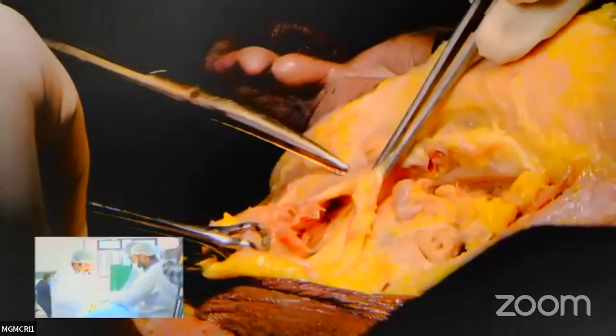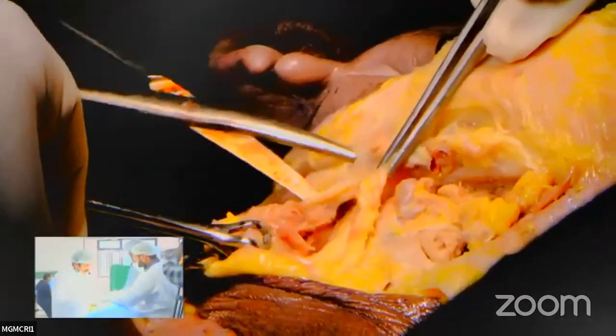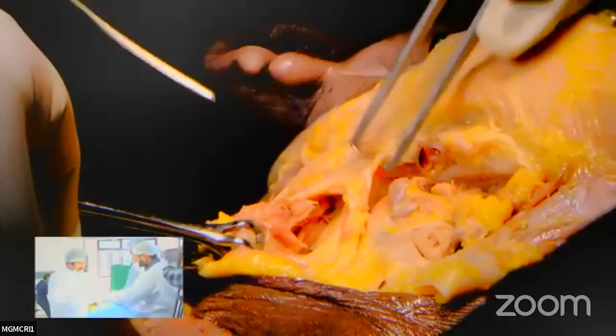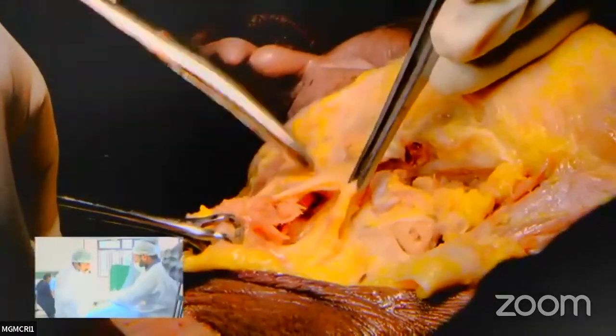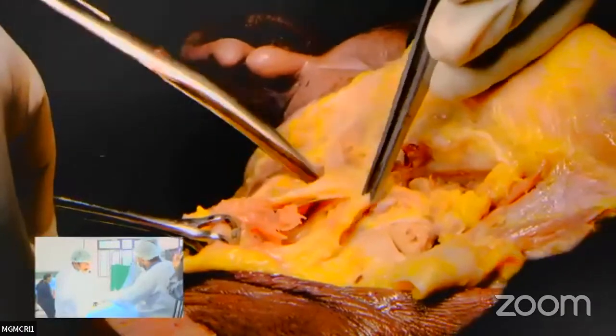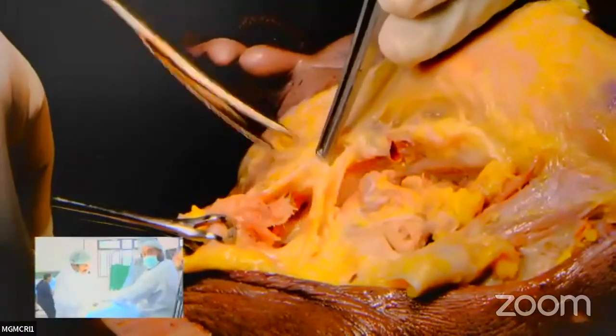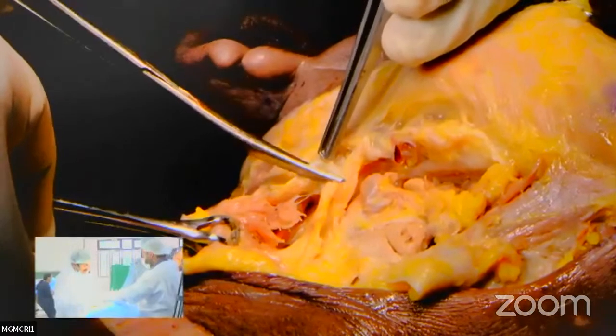Hold it gently. You dissect it off. Now you see the external jugular vein entering into the parotid gland. This is one important landmark. This is the external jugular vein entering into the parotid gland.